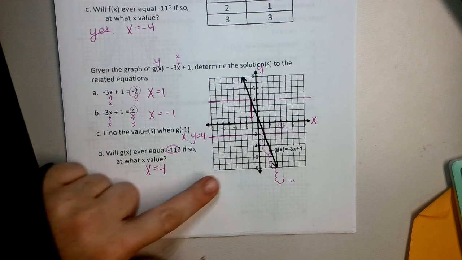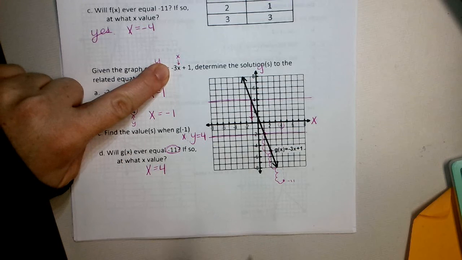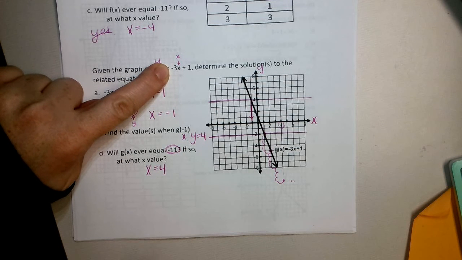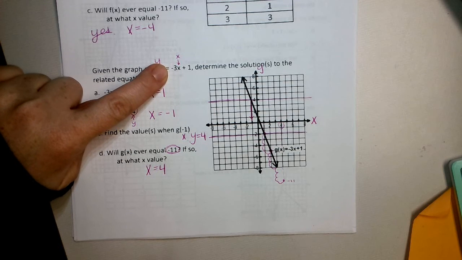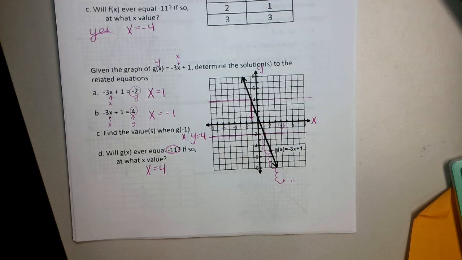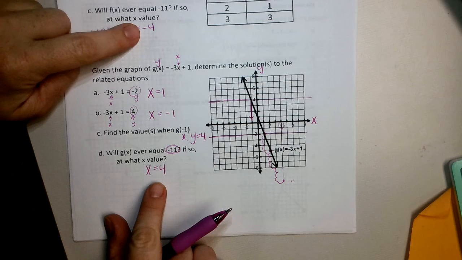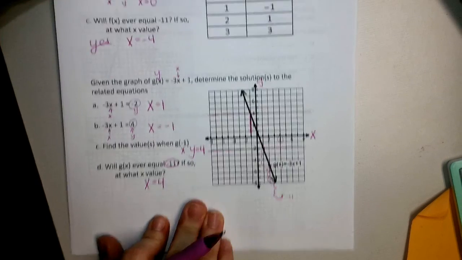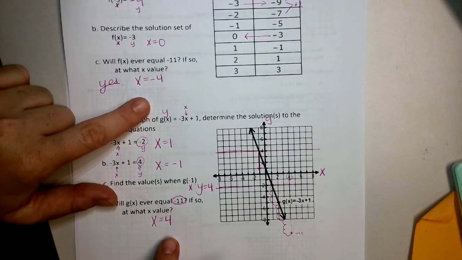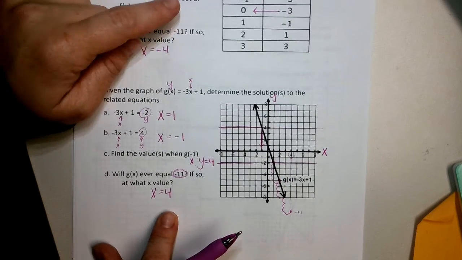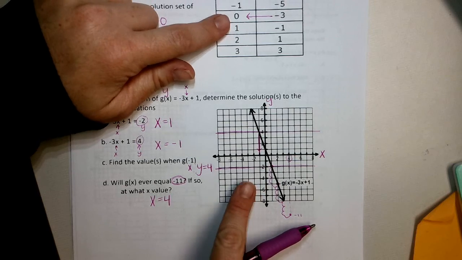Now, could I have also just typed the equation in the calculator and looked at the table? Yeah, it's the same thing from the top. Not quite. Almost. Because the number's still the same. It's still negative 11. Well, that one was negative 4, but this one's positive 4. It's kind of the same questions, just different things.